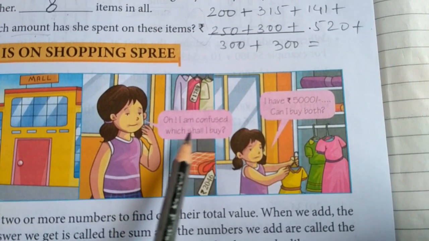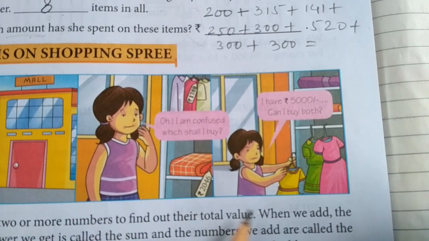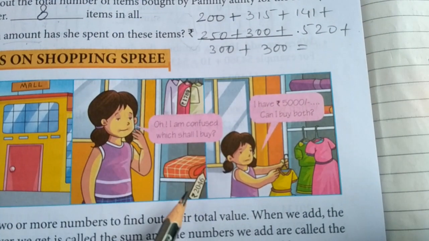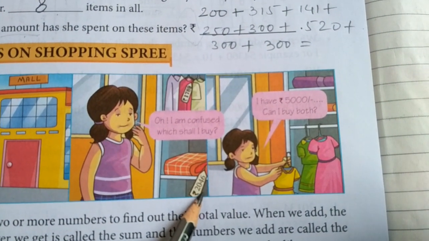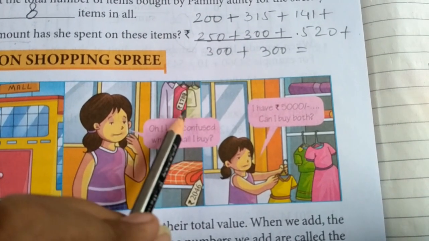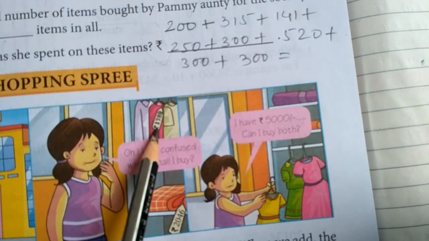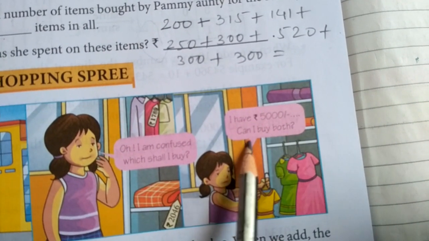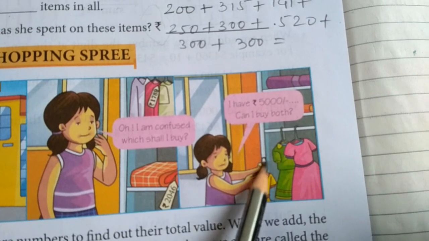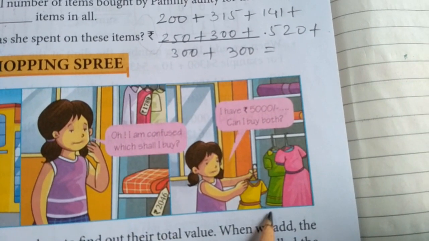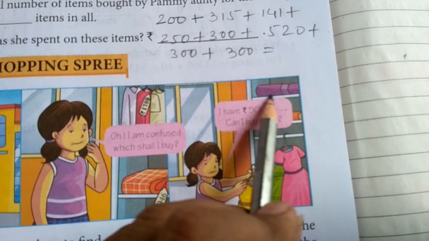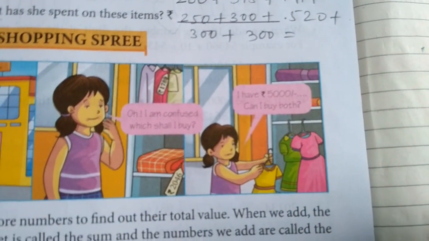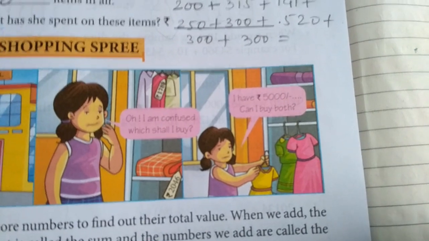Oh, I'm confused. Which shall I buy? She likes two things, one this and one this. Its price is 2046 and its price is 1789. I have rupees 5000. Can I buy both? And how much money has she taken with her? She has taken a total amount of rupees 5000. When we go shopping, we have to carry money, we have to carry cash with us.